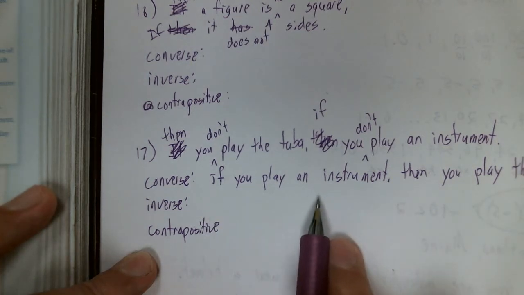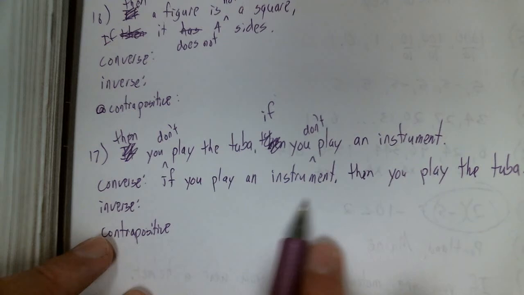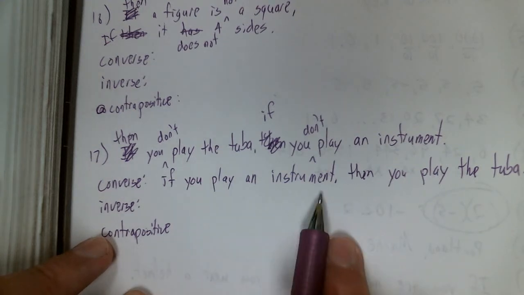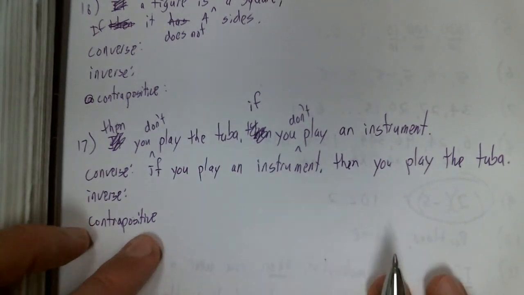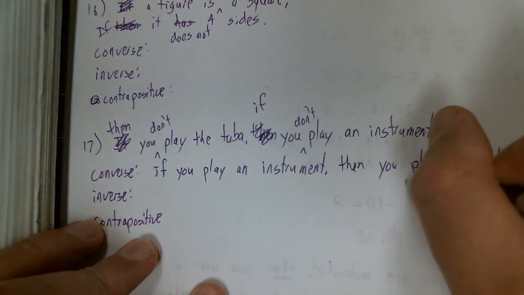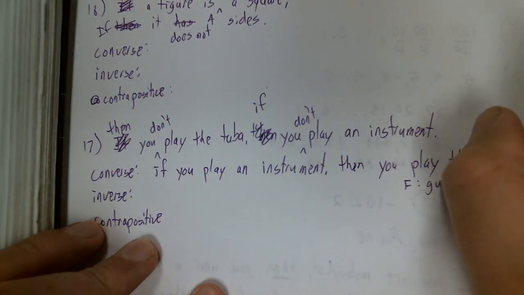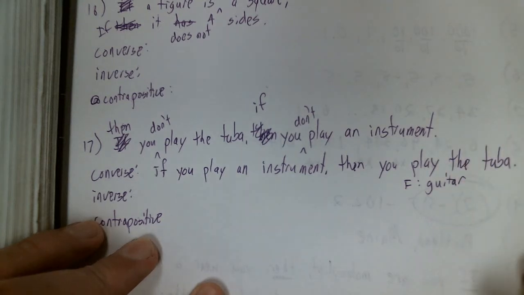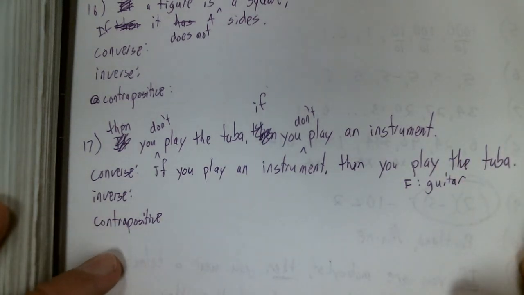Is that true? If you play an instrument, then you play the tuba. That's not true. I could play guitar, piano, violin, whatever. Okay, so that's false. So I would write, just come over here, I'll write false. I'll write guitar. Guitar is a counterexample, if they ask you what a counterexample is.